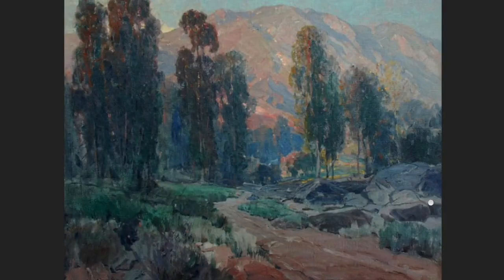Now this is a painting by Hansen Puthoff, and you can see the foreground here, a lot of shadow in here.